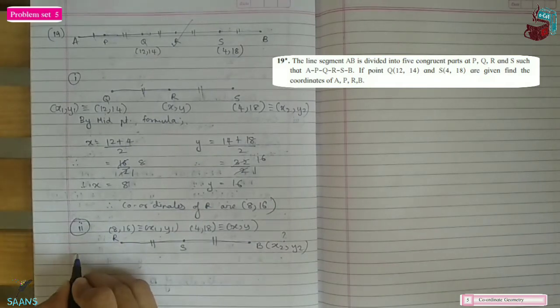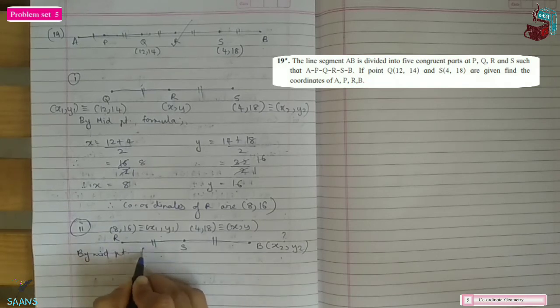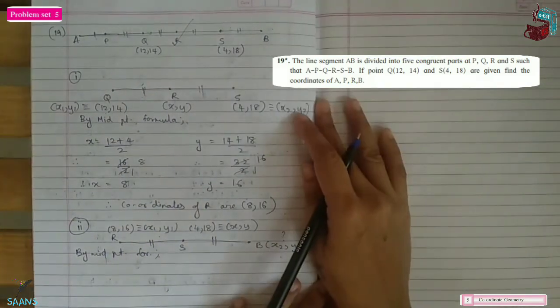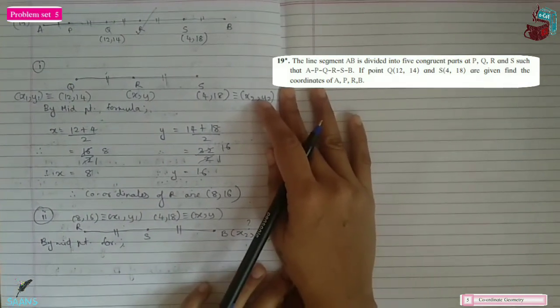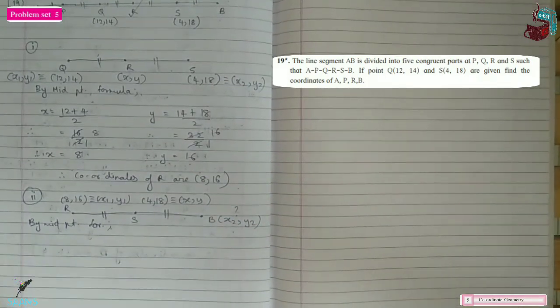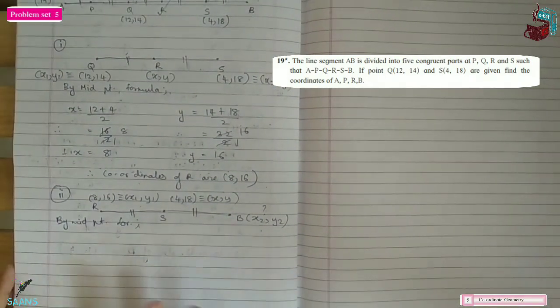Again, by the midpoint formula. Let's see, I'm writing like this. Please don't write like that. This is only for working, because I don't have much space to work around with. You'll have enough space, so please do it properly. I'll do the calculation here only.